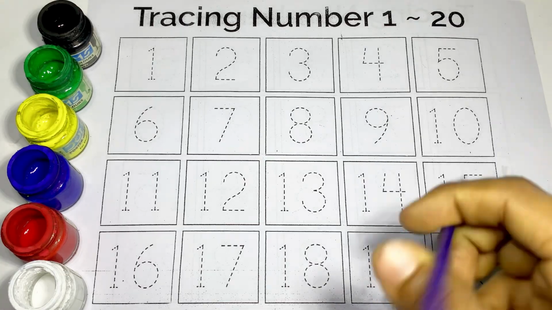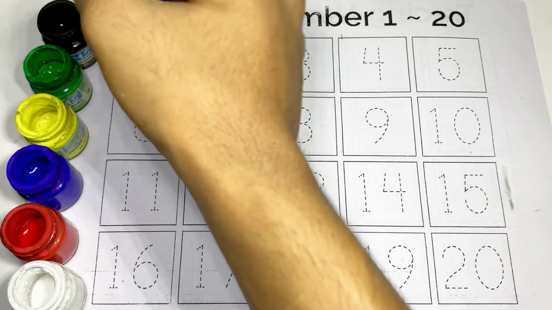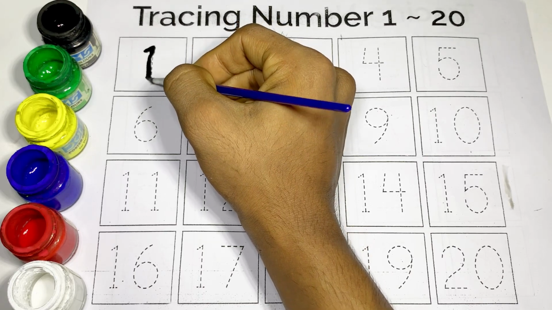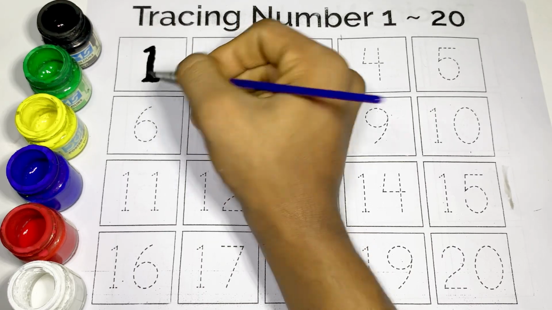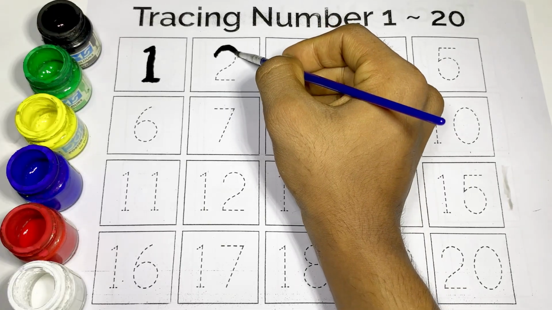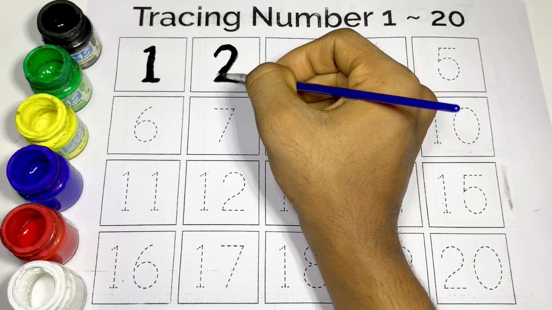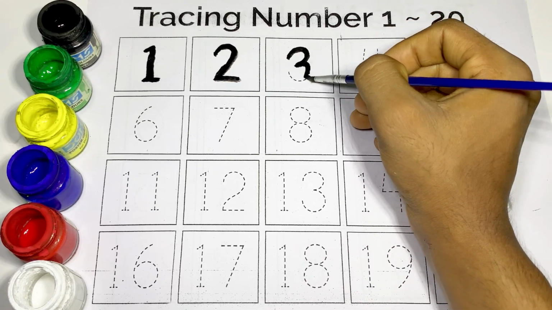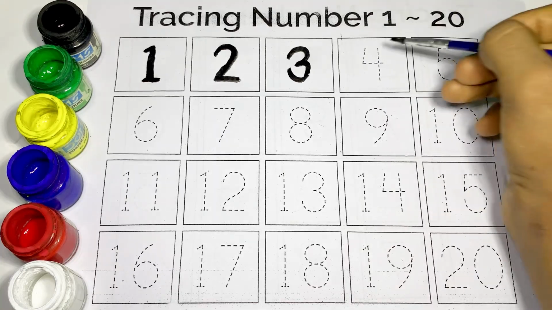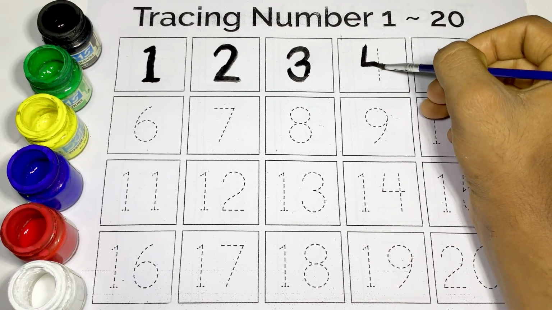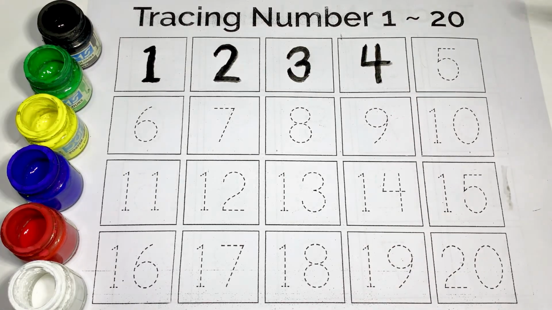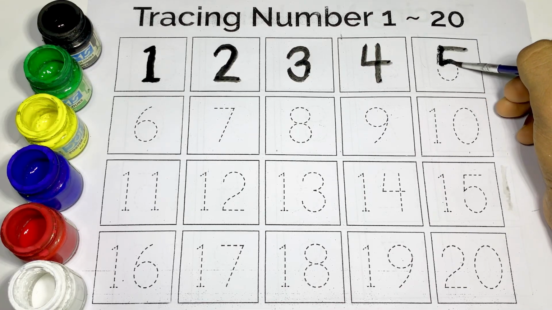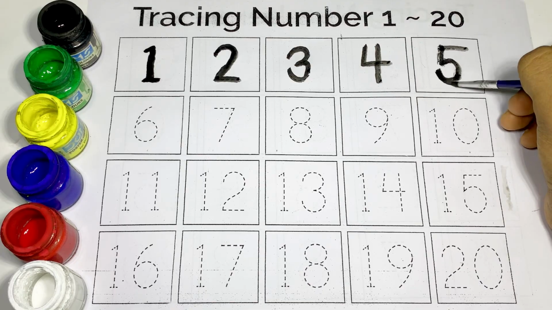Kids, now draw numbers. And first you draw 1 and use black color. O N E 1, 2 T W O 2, 3 T H R E E 3, 4 F O U R 4, 5 F I V E 5.